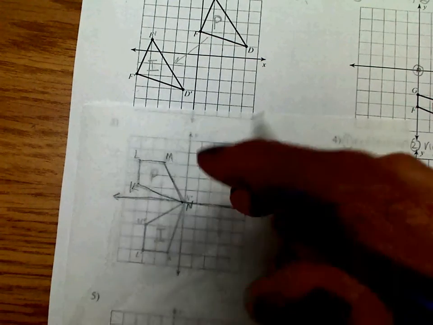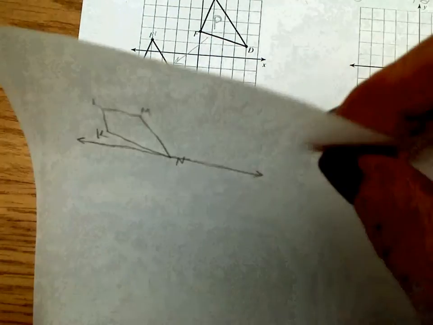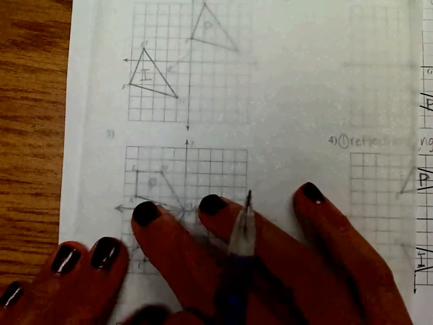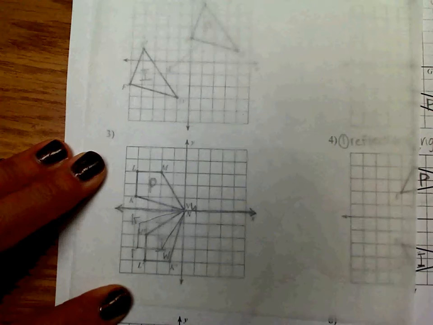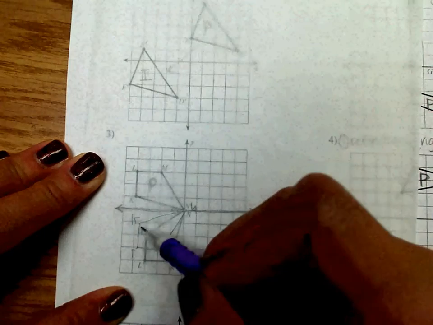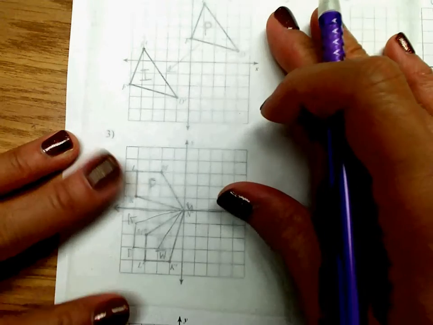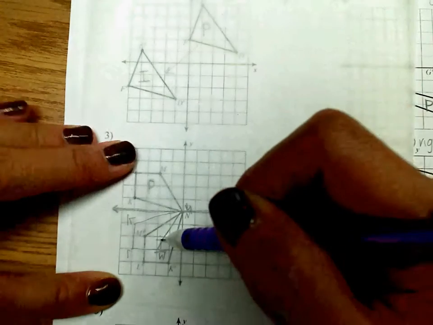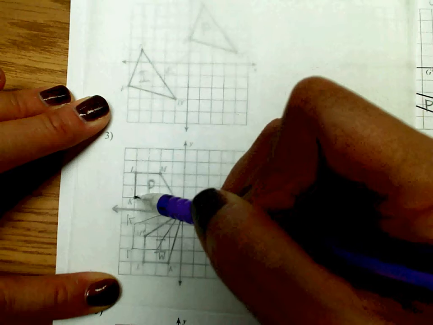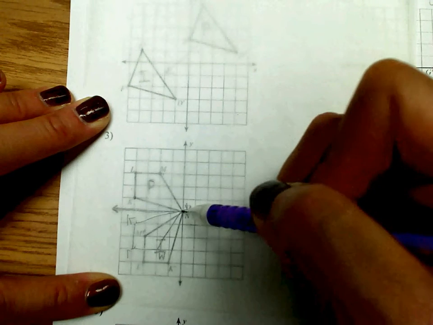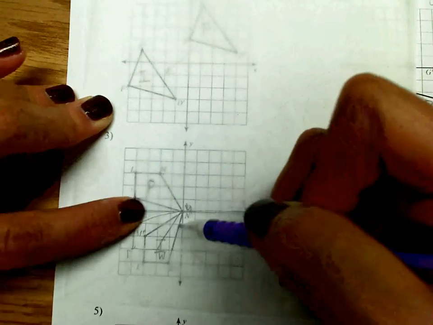So if it is, I should be able to flip this over, line up the line, and they will match up perfectly. But they don't. So it can't be a reflection, because if it was, it should end up exactly here, right above. From here to here, you see the K goes to K prime, L to L prime, M to M prime, and then N to N prime. So this can't be a reflection because they don't match up.